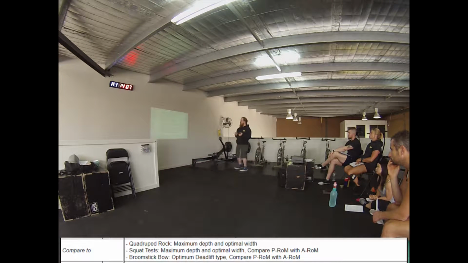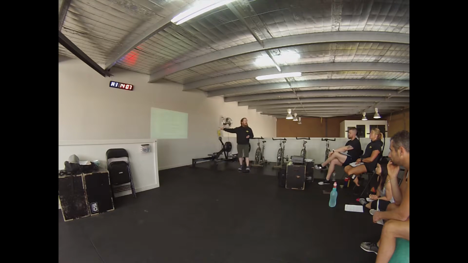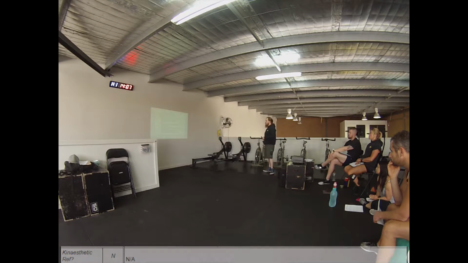So you want to compare this to the quadruped rock, which is going to be the second one that we go over, the 3 squat tests that we'll go over towards the end, and the broomstick bow, which is a deadlift related test. But there's no kinesthetic reference. This is a passive assessment. They're not doing it under their own power, you're moving them. So they don't really have a reference for what it feels like. It's not going to be particularly useful for you.